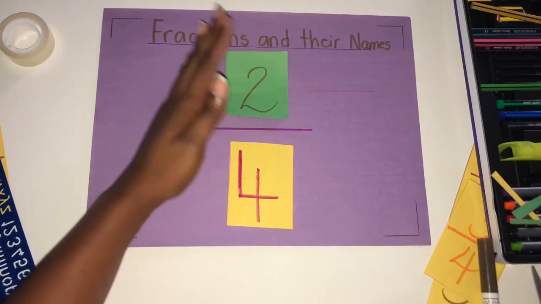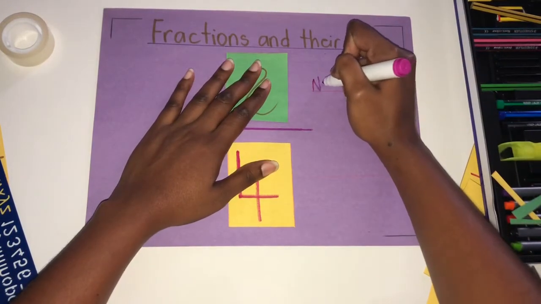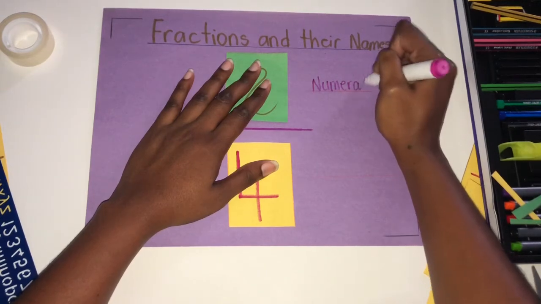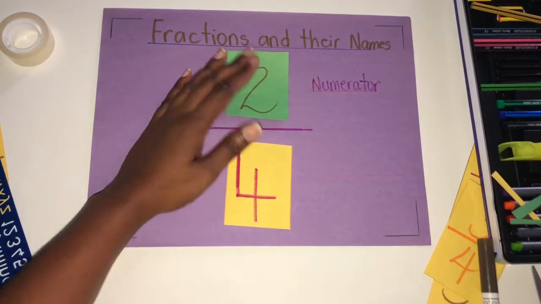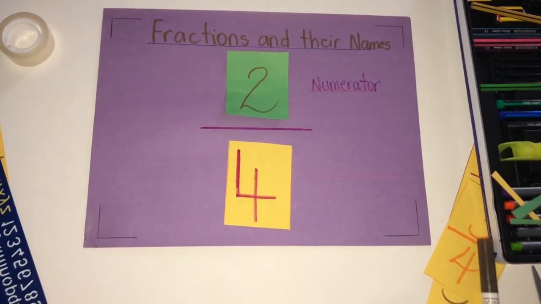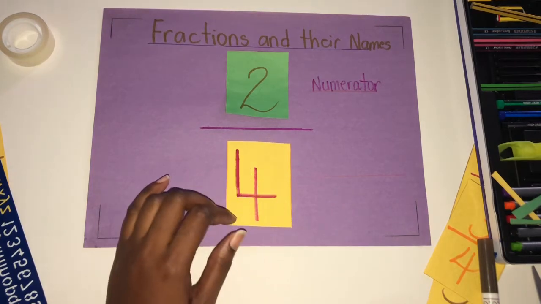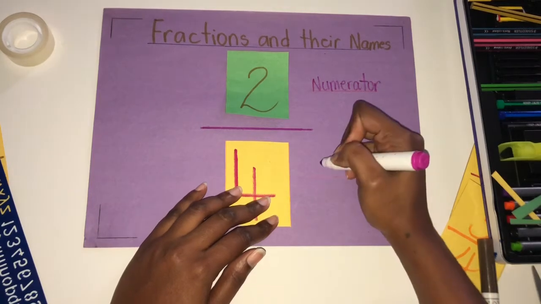Now, as we just said, the number at the top is known as the numerator. Can you spell the word numerator? Numerator. Alright, thank you. Very good. Now, the number at the bottom is the denominator. Say denominator again. Denominator.